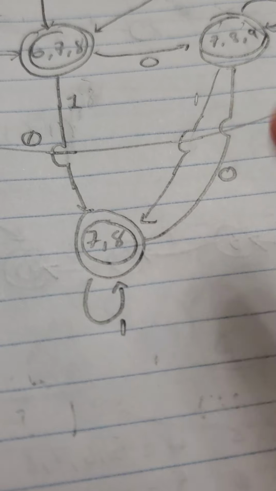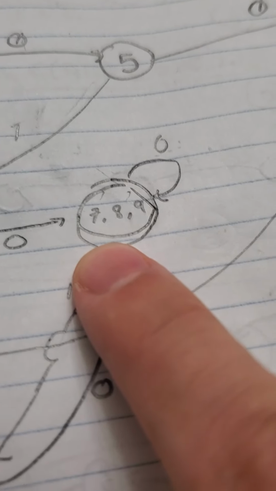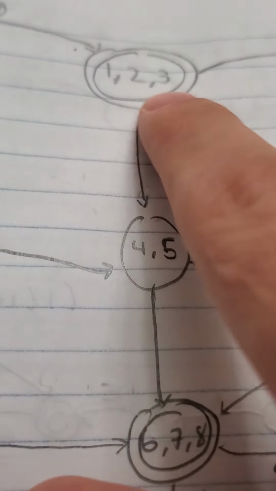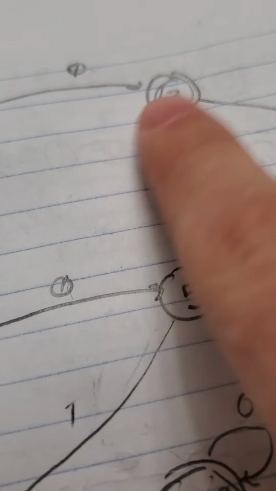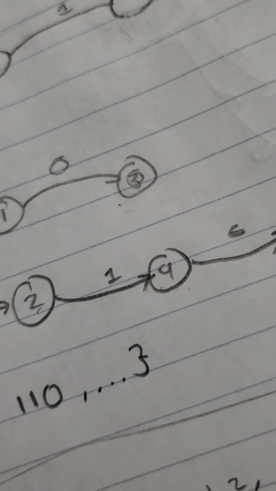So 7 and 8 passes because it has 7. 7, 8, and 9 passes because it has 7. 1, 2, and 3 passes because it has a 1. 3 passes by itself because it's a 3 and it's this accepted transition that we already have.